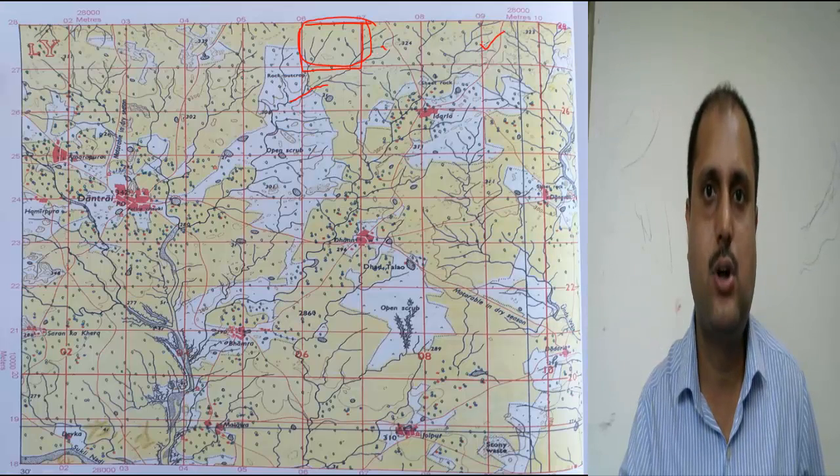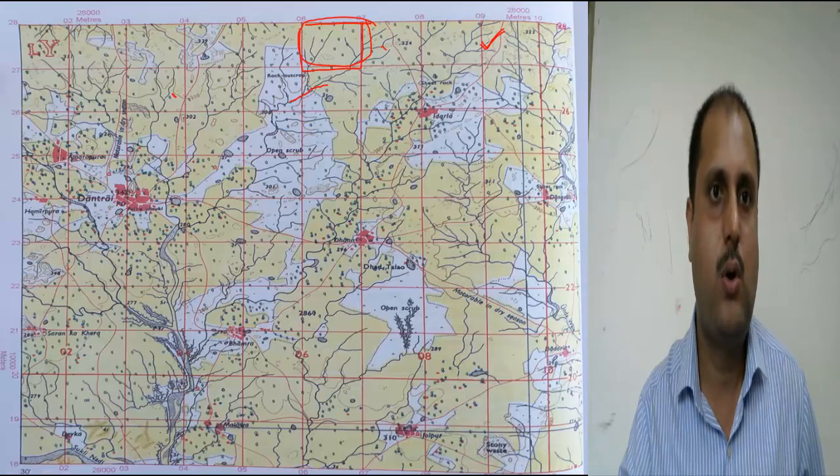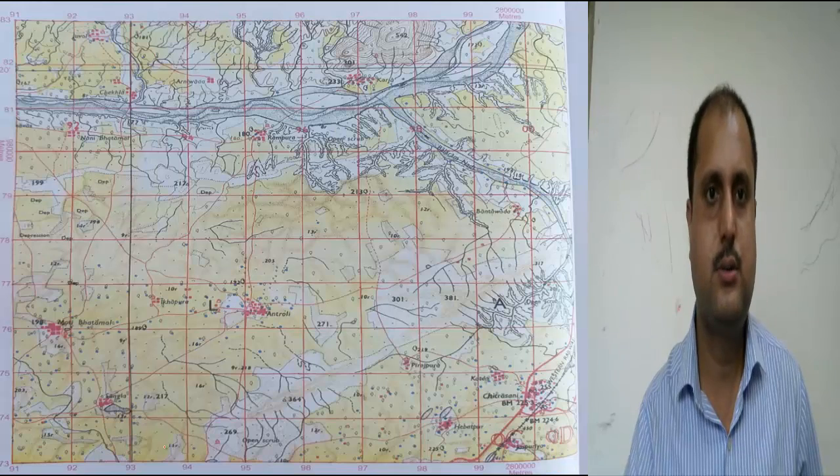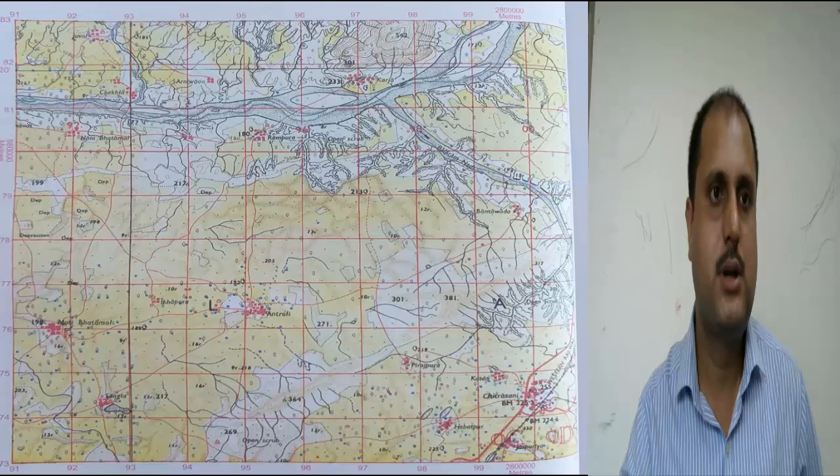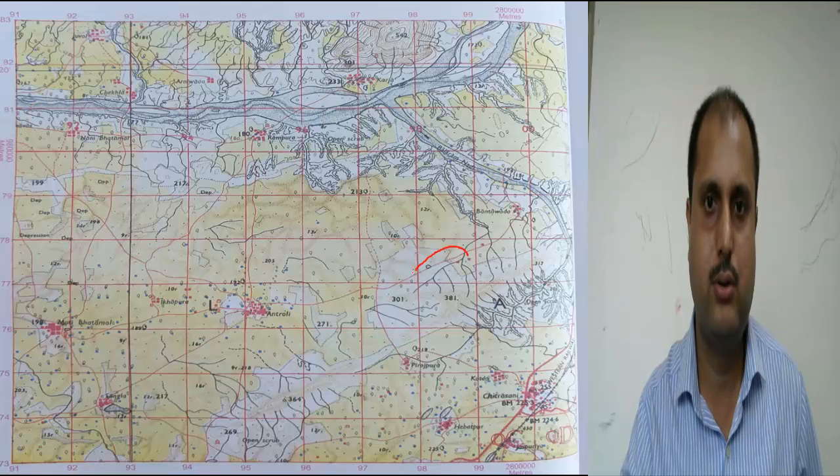All these are also a type of the dendritic pattern. So I hope that you can identify the dendritic pattern over the survey sheet, and this is the main river. They are forming the main river. Now look at another survey sheet. The black area, you can also identify what type of drainage pattern this is.